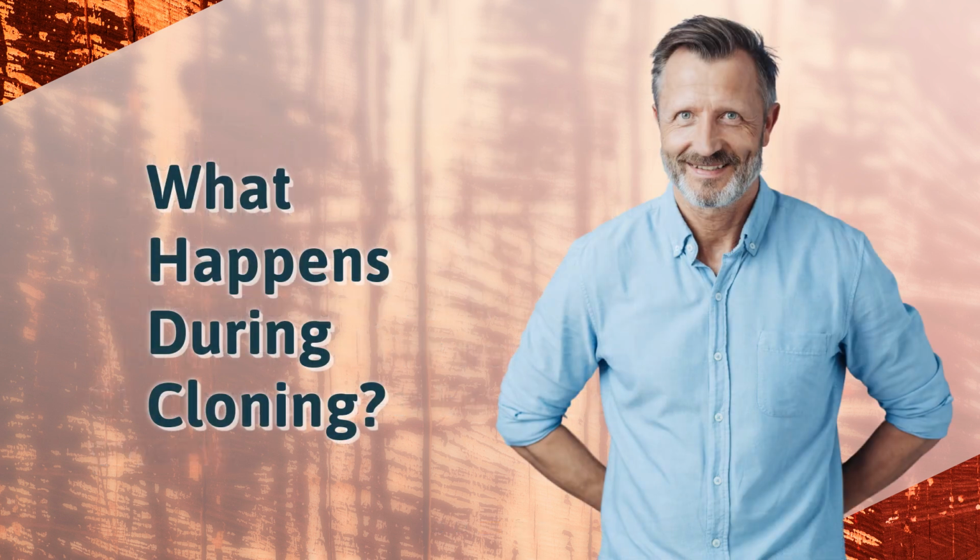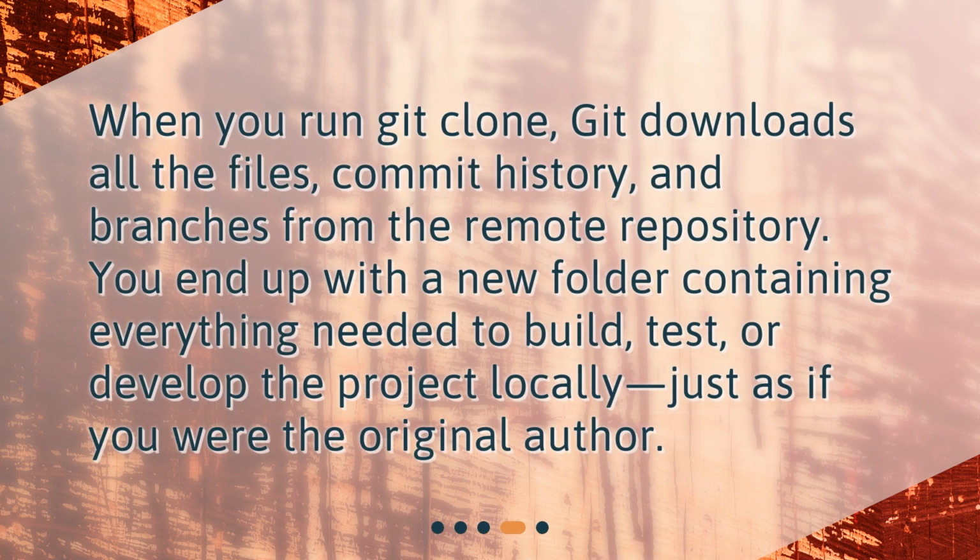What happens during cloning? When you run git clone, Git downloads all the files, commit history, and branches from the remote repository. You end up with a new folder containing everything needed to build, test, or develop the project locally, just as if you were the original author.